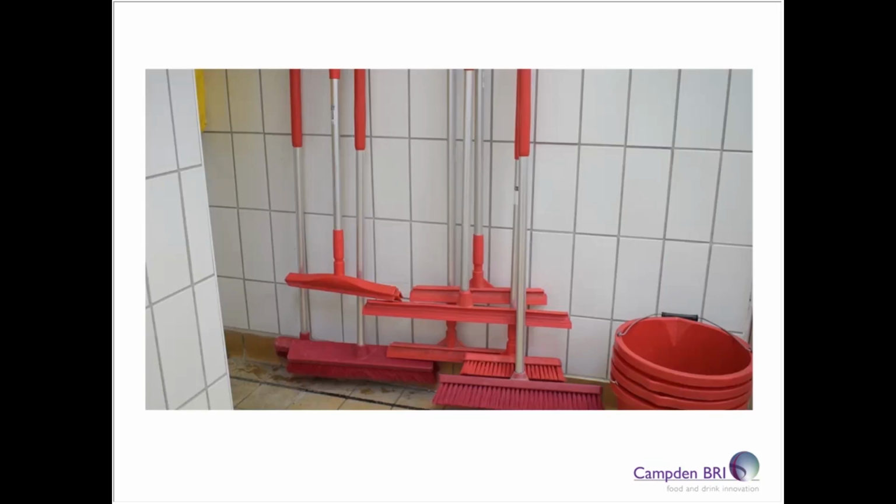We sometimes forget that these items can be major vectors of cross-contamination, so we can be spreading around a lot of contamination with our cleaning equipment. And we also have to remember the design. It needs to be designed so that it's easy to clean and suitable for the use. So depending on the chemical or the food product you're trying to clean up, the item of cleaning equipment should be suitable for use. So don't forget to clean your cleaning equipment, of course.